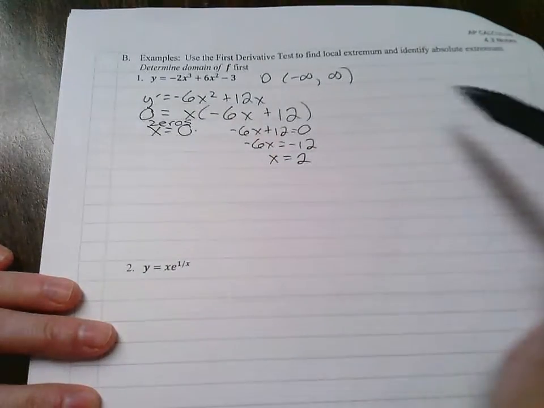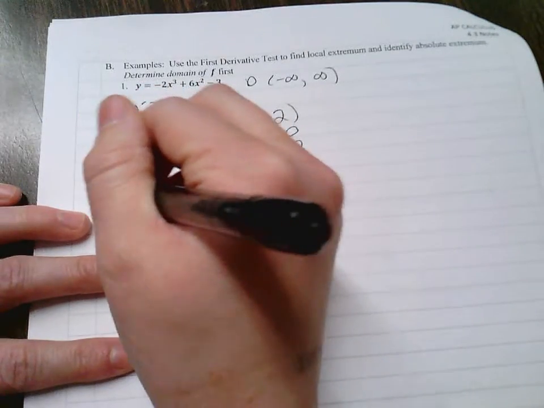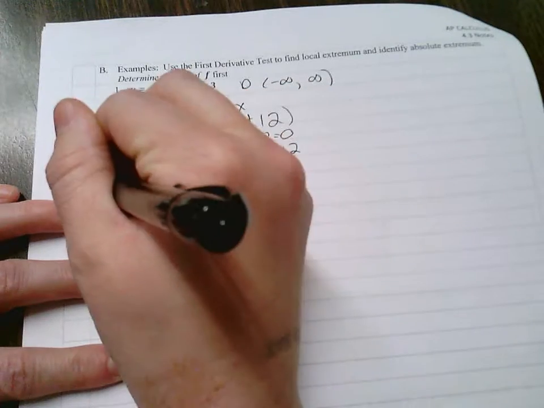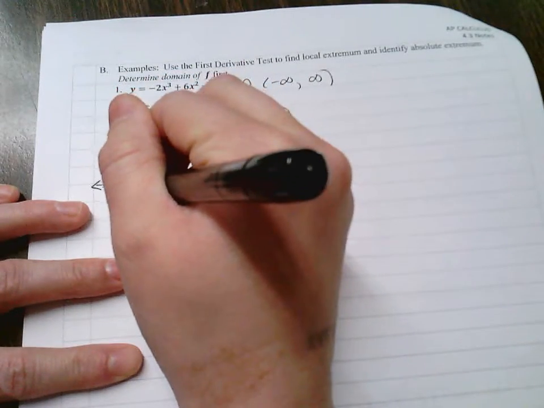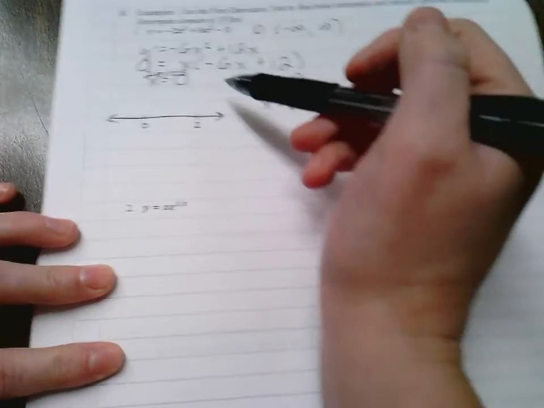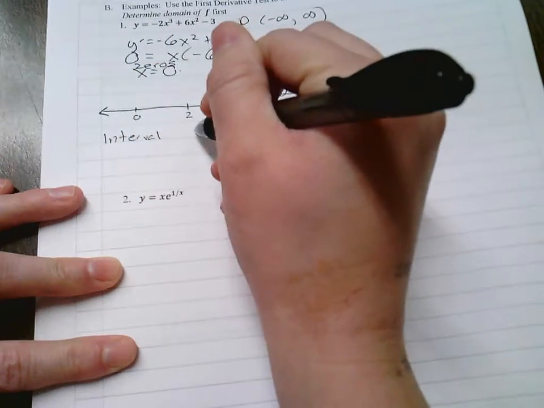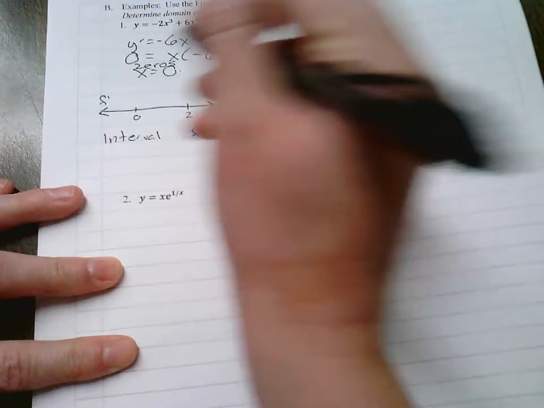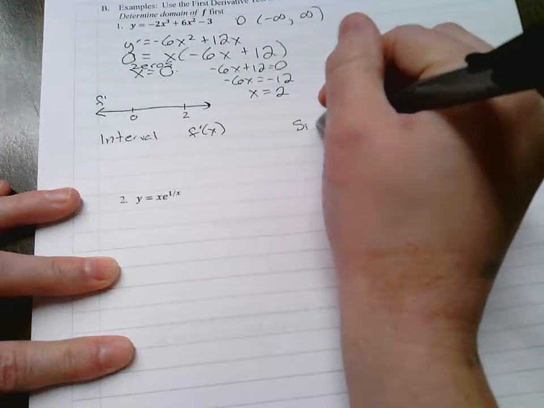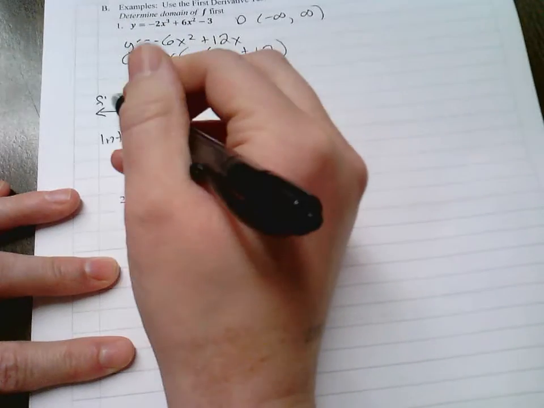Okay, so let's sign chart this and write our intervals out. So we have 0 and 2. Why do we do this? It just helps us write our intervals. So we have intervals, and this is the graph of f prime of x, and then we're going to get the sign. The first interval is going to be negative infinity to 0.